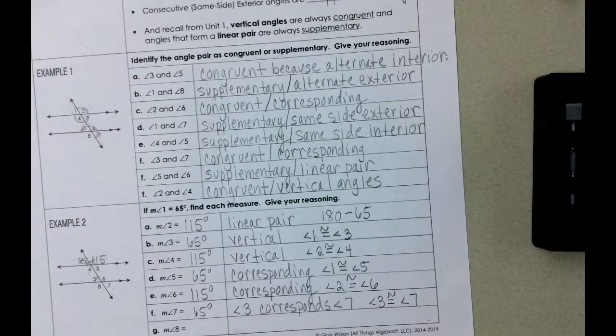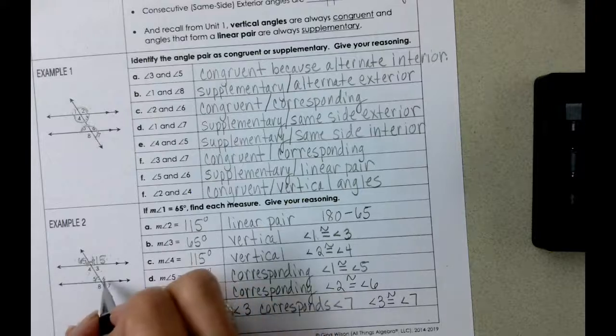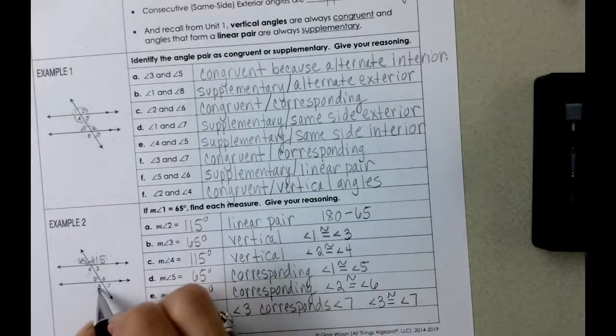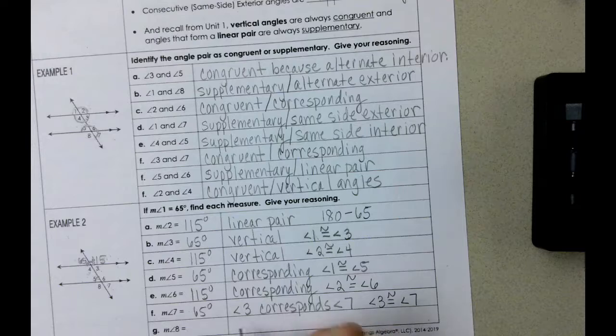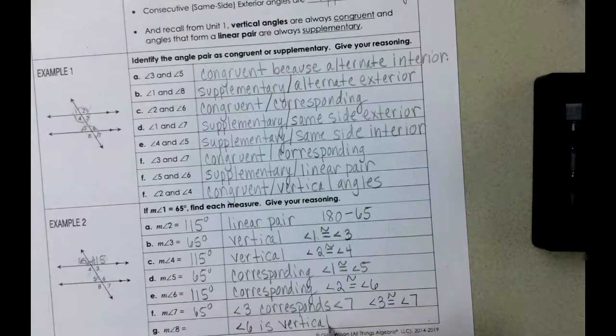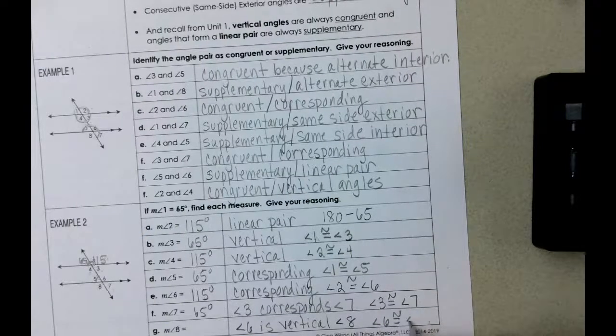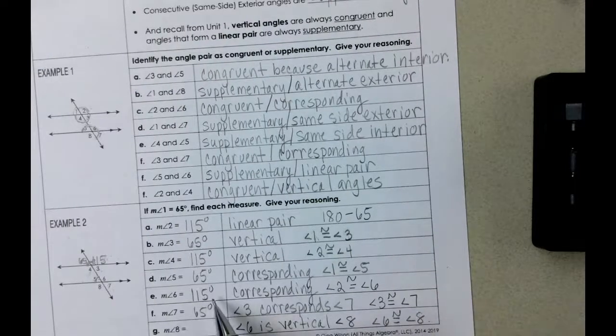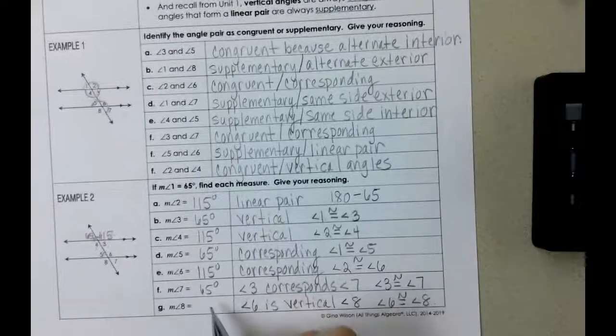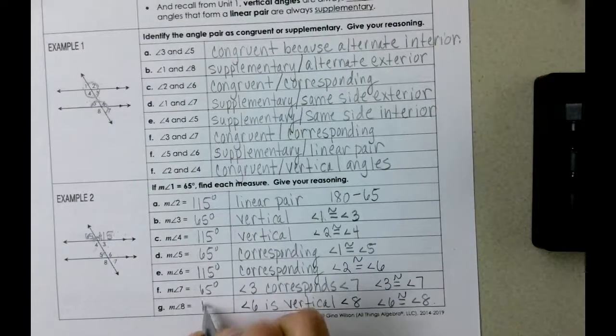And then we'll pick a different reason here for angle 8, just for a little bit of variety. But angle 6 and angle 8 are vertical. So we could say angle 6 is vertical to angle 8. So angle 6 is congruent to angle 8. And since angle 6 is 115, then angle 8 is also going to be 115.